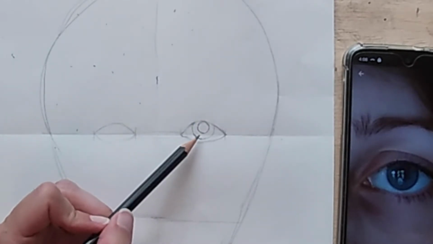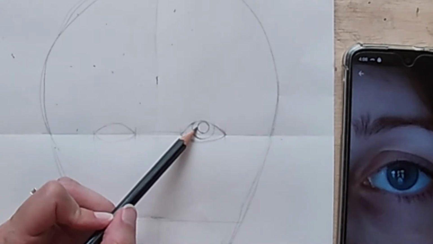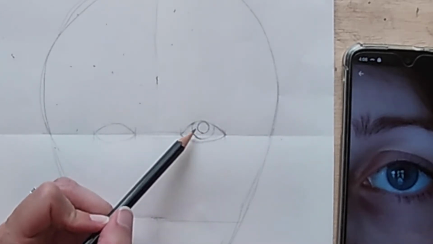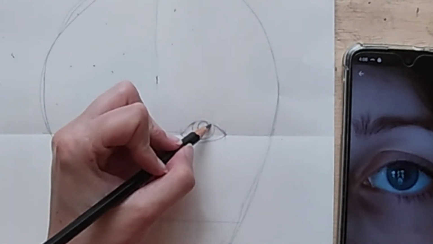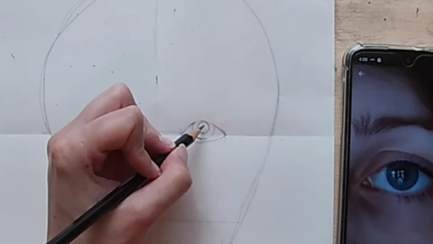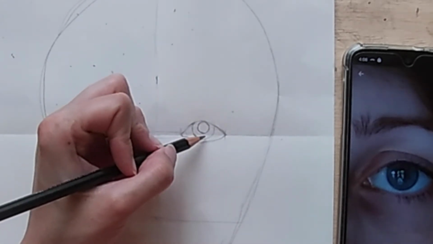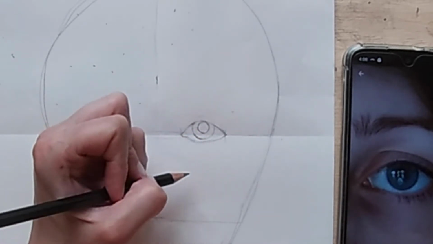Another thing, you want to make sure that your pupil is centered in your iris. You want to have the same amount of iris on either side, top, bottom, left, right. So you want to have an equal amount to color all the way around the pupil. If you don't do that, your eye is going to look weird because the pupil is always centered in the eye.